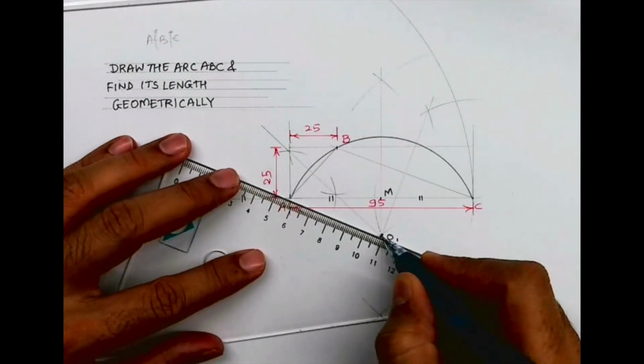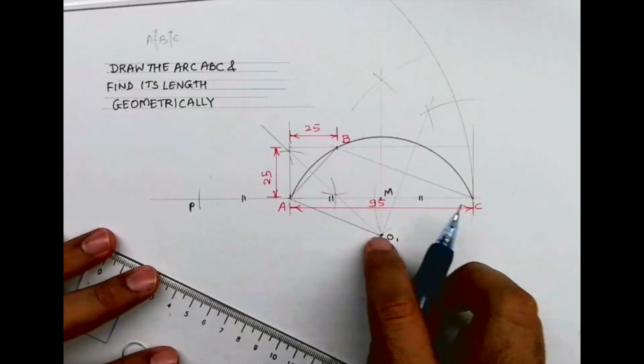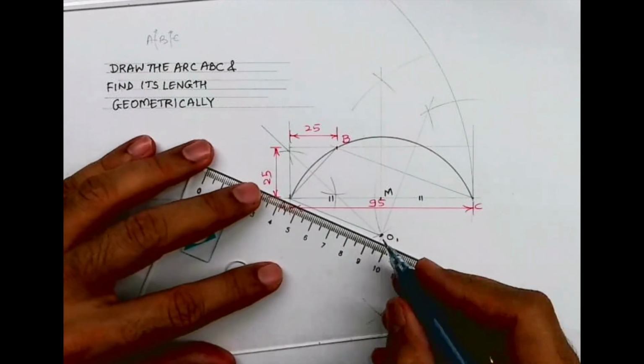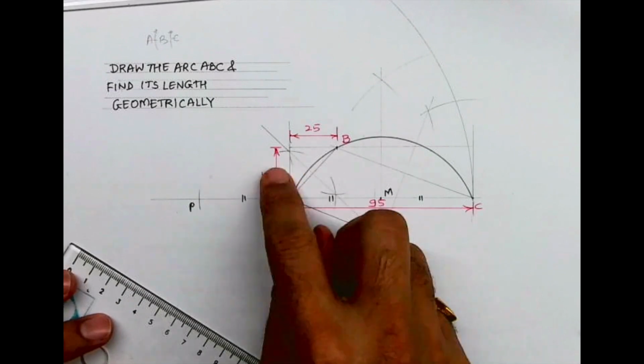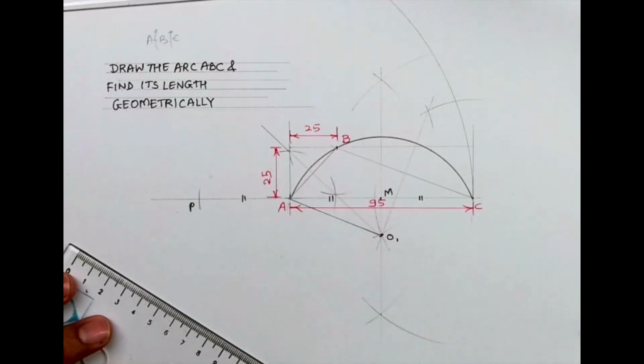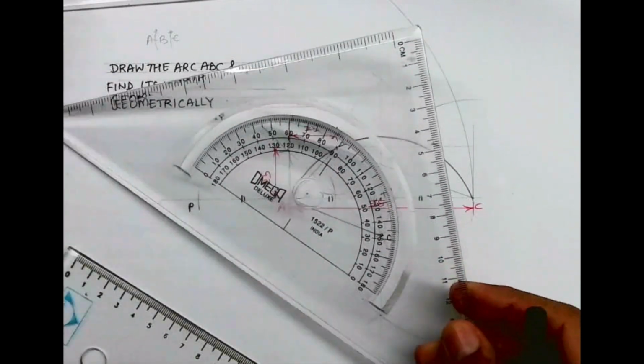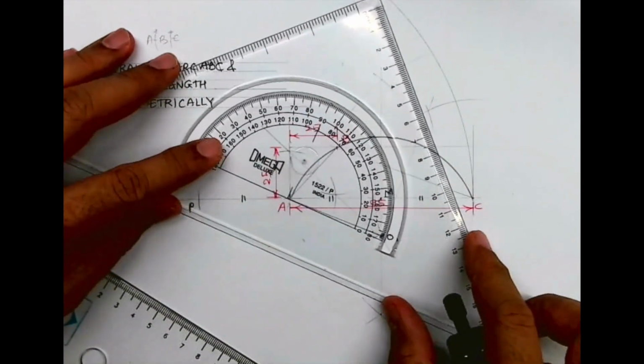Then you draw O1 to A and you need to draw a perpendicular. So this you can use a protractor or you can construct also.